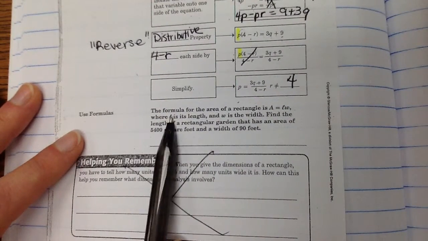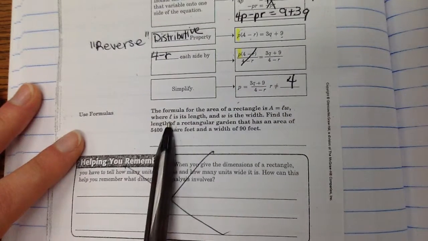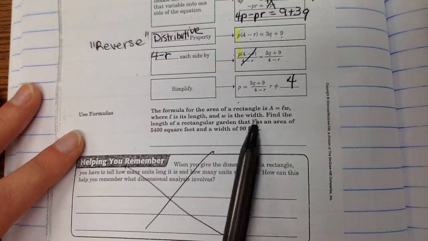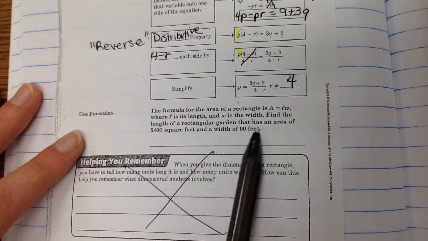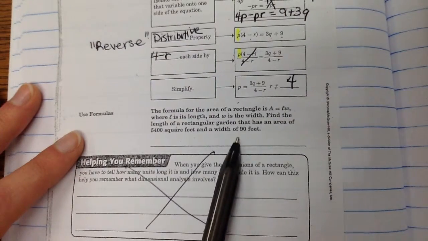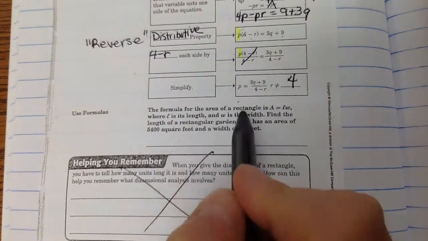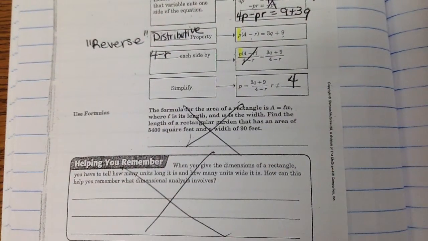And then using formulas, the formula for the area of a rectangle is A equals LW, where L is its length and W is its width. Find the area of a rectangle of a garden that has an area of 5,400 square feet and a width of 90. That's really also not our topic today. That's more of evaluating expressions. So to save a little bit of time, we can cancel that one out as well.